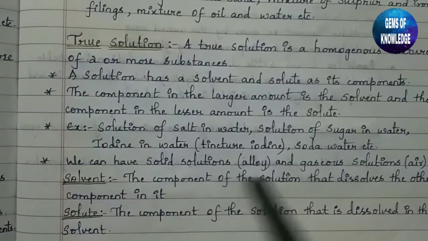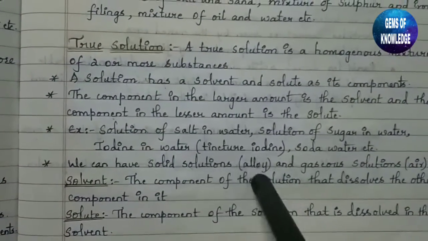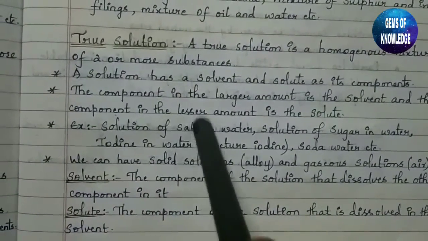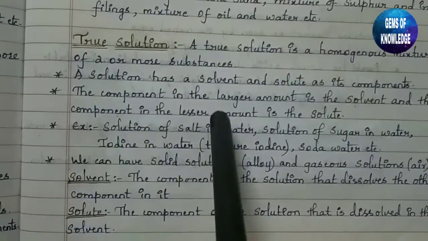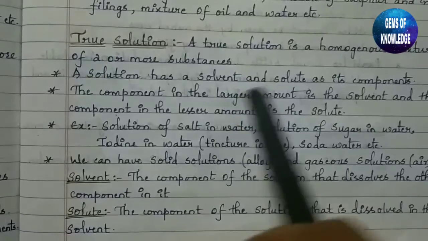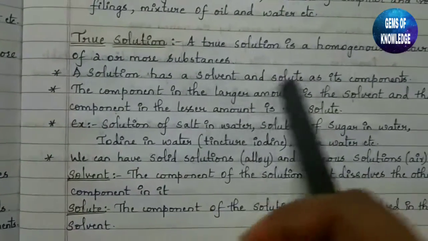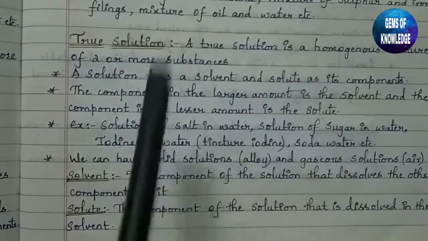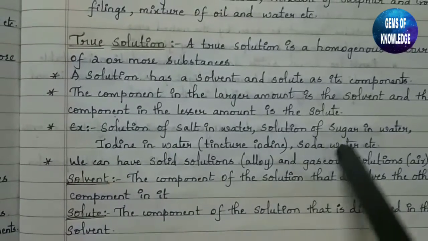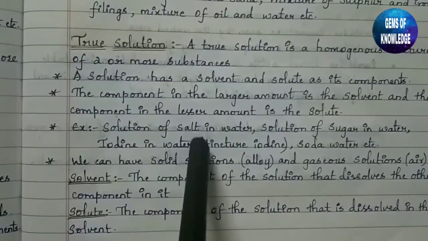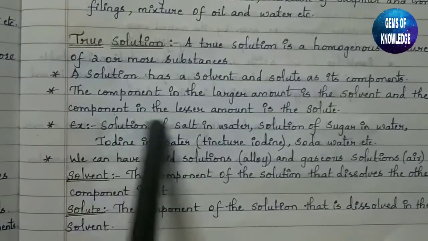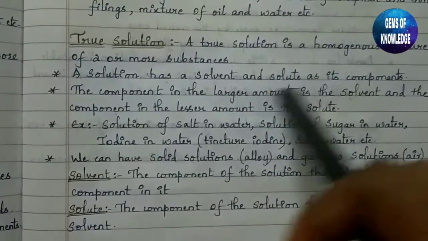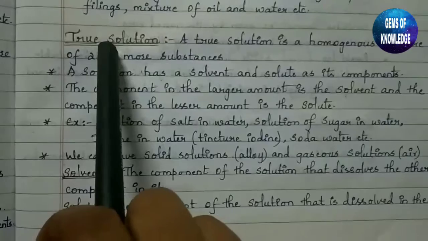When you make salt solution, we take water in large quantity and we take salt in a smaller quantity. So this salt is the solute because it is in lesser amount, and the water is the solvent because it is in the larger amount. I hope you have understood the solute and solvent here. Other examples are solution of sugar in water, iodine in water, which is called tincture iodine, then soda water, etc. These are the examples for your true solutions.